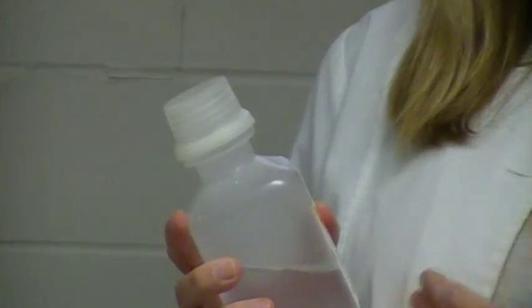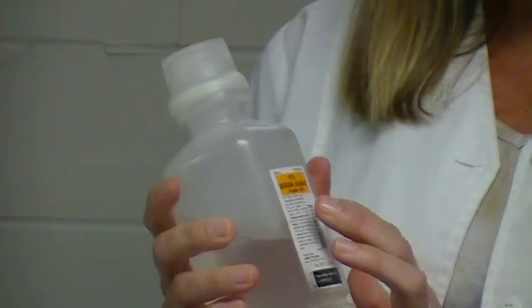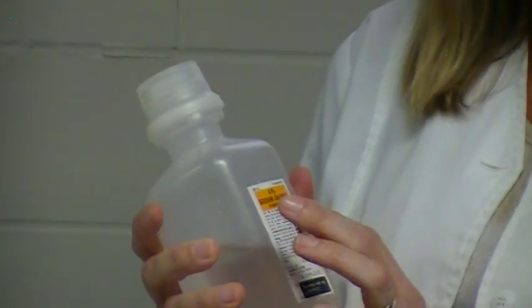On my saline, we talked about earlier that it needs to be sterile normal saline. If it's a new container that's never been opened, it's sterile. Once it's been opened, it should have a date of when it was opened and that person's initials.